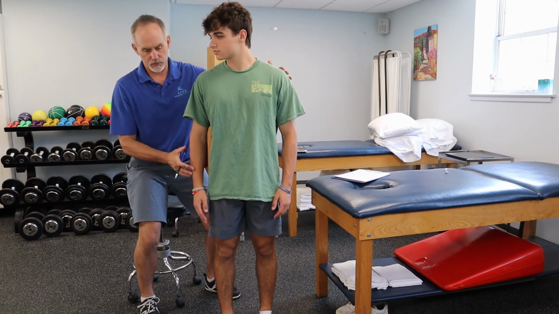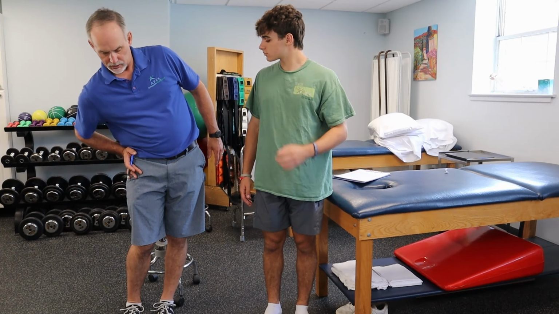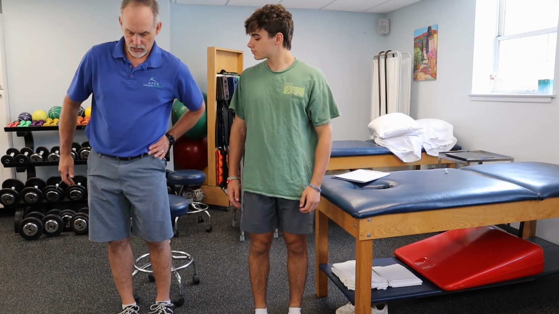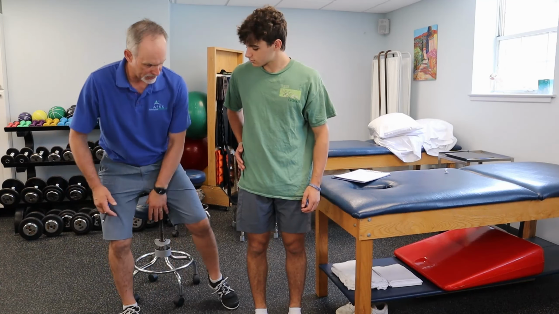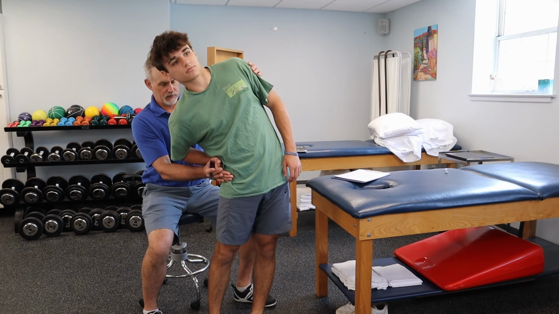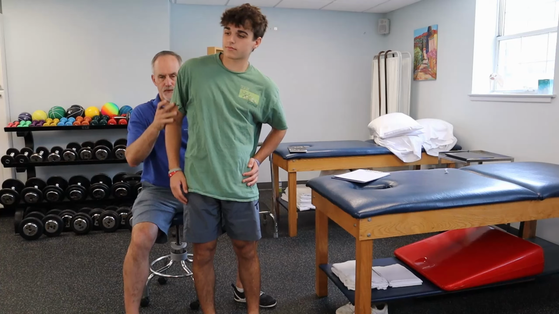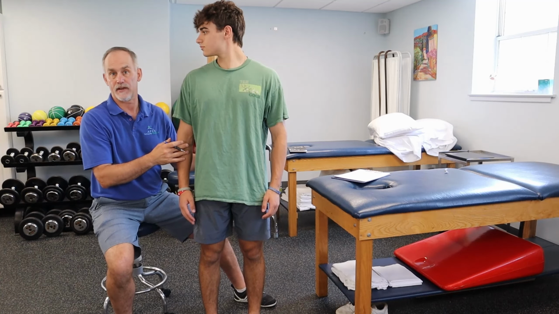Another way of evaluating is we're going to have him do a little side bend. I'm going to show it first. We're going to side bend to here, pushing our hips in and pushing our hips there. Okay, so let's try that, Thomas. Just come a little further over. So side bend to one side. Good. And then side bend to this side. And we're looking for symmetry. It's a little bit different when we look at it in that way.